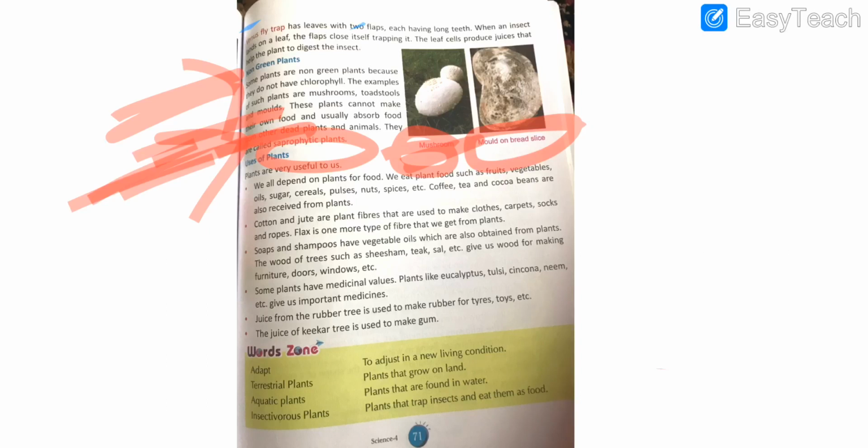Why? Because they obtain their food from dead plants and animals, and they do not contain chlorophyll. Such plants are called saprophytic plants.